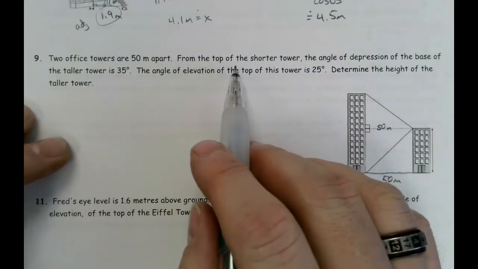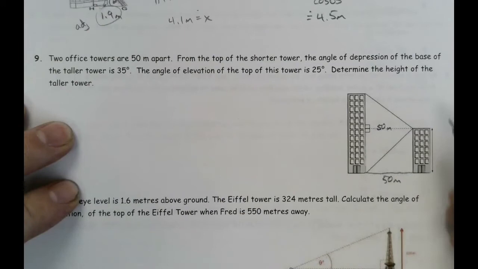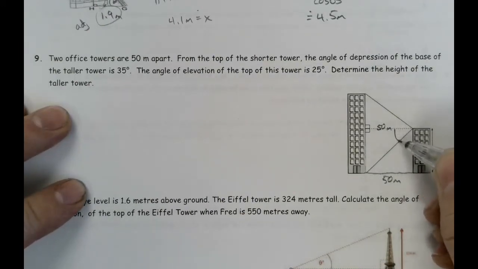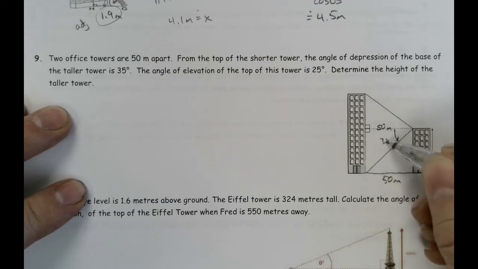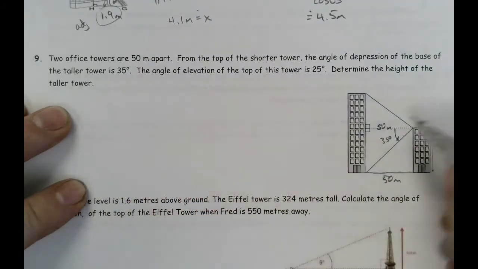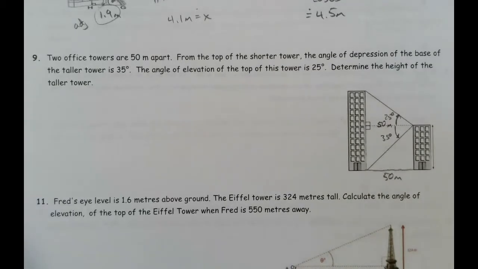Now, from the top of the shorter tower, the angle of depression to the base of the taller tower is 35 degrees. So that's from here down, angle of depression, 35 degrees. The angle of elevation to the top of the tower, so it's from here up, is going to be 25 degrees there. Determine the height of the taller tower.